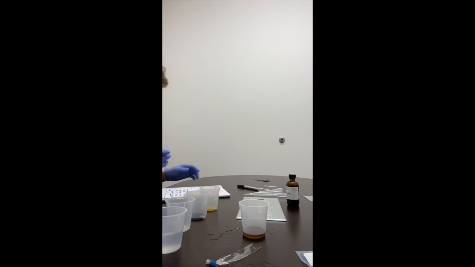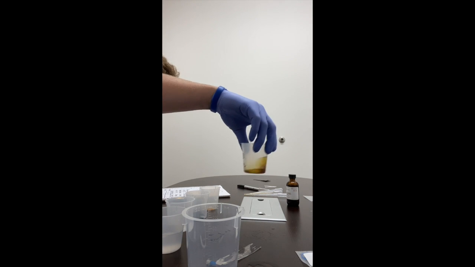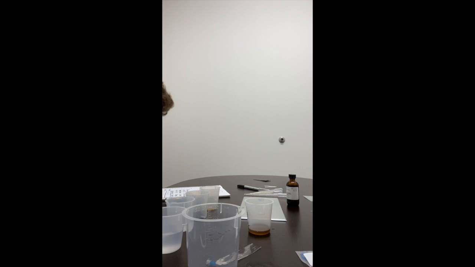So we will let that sit. Looks a little brownish, dark. See, it's a very dark orange. Dark orange.